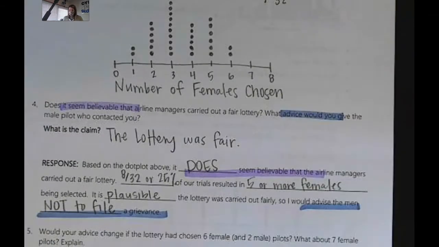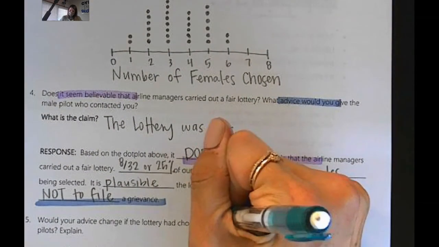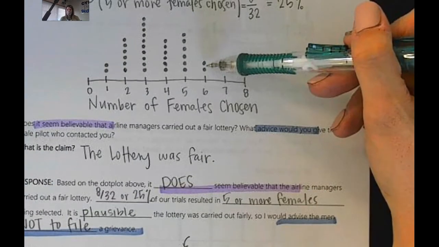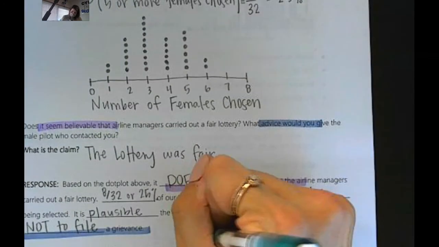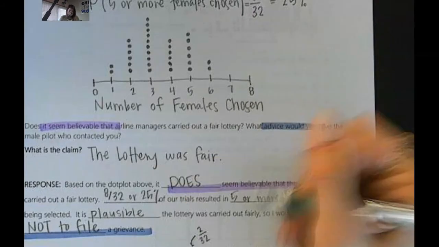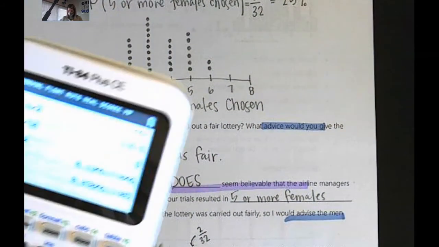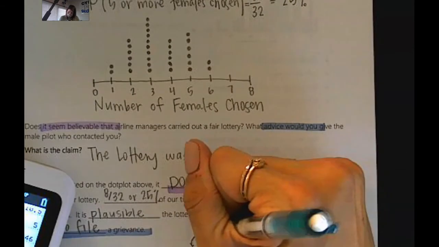Okay, so the last question on this, number 5. Would your advice change if the lottery had chosen 6 female and 2 male pilots? Well, let's just quickly find the fraction. So if I come up here, 2, so that's 2 out of 32. And I'll change that to a percent for us. That is 6%.